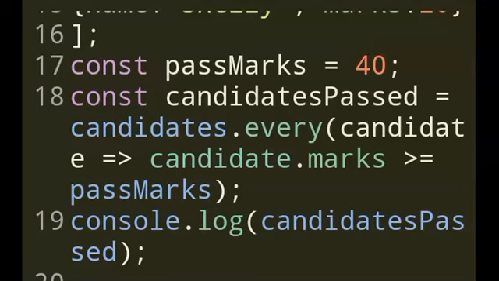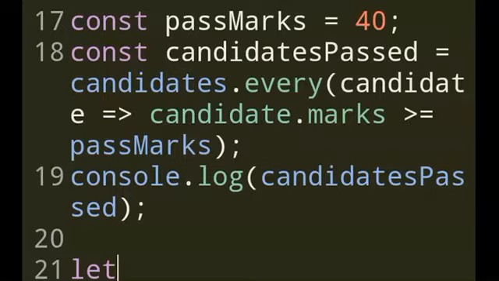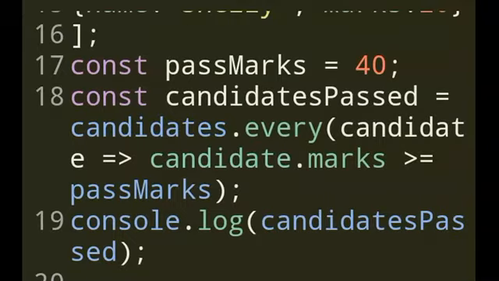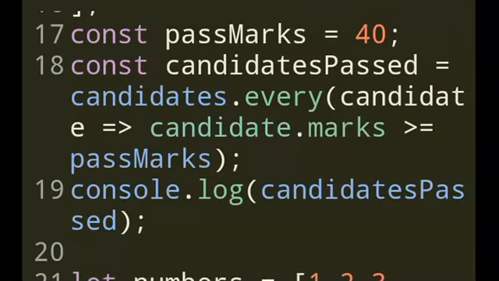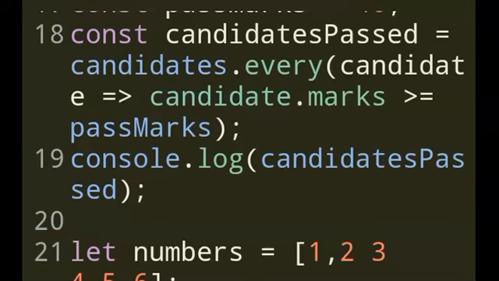Let numbers equal 1, 2, 3, 4, 5. Don't forget your basic calculation. Okay. Now let's think of another condition. I want to get even numbers.